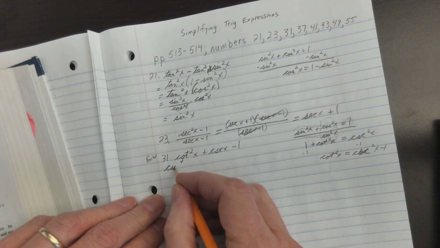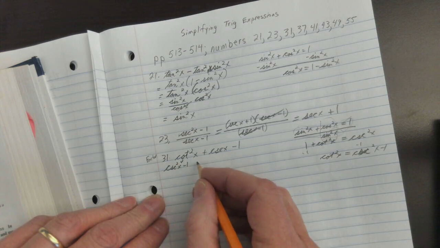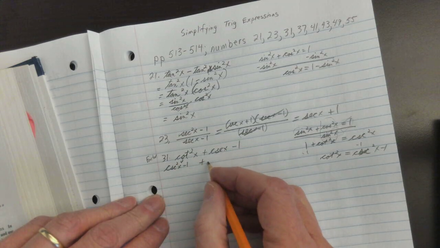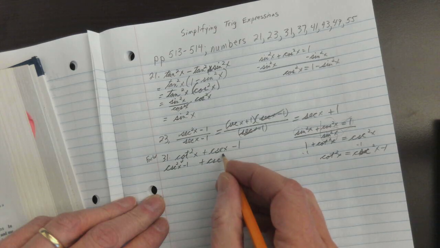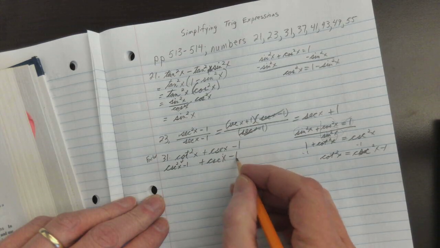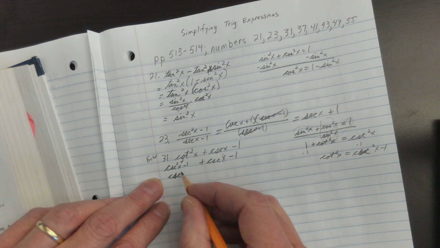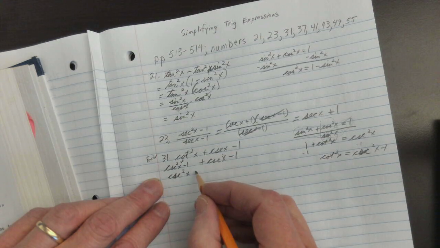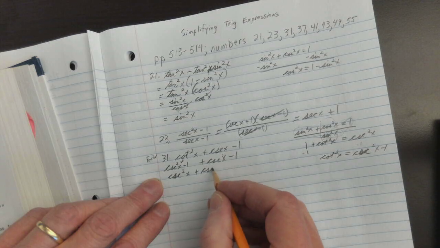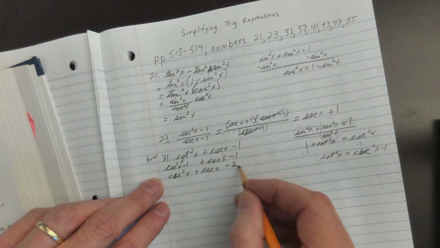So cosecant squared x minus 1 plus cosecant x minus 1 is cosecant squared x plus cosecant x minus 2.